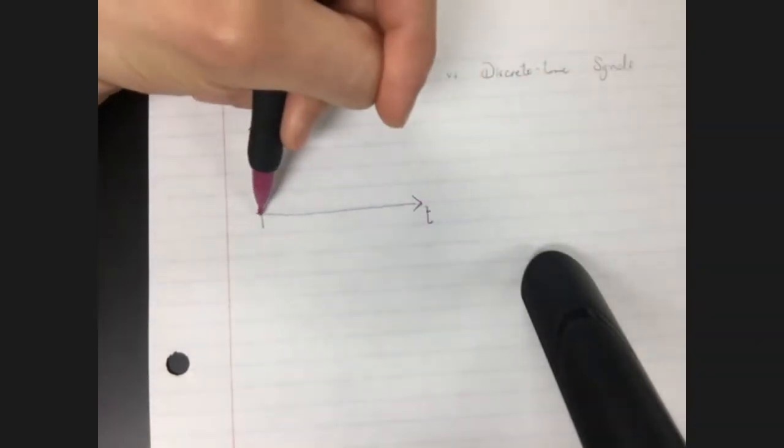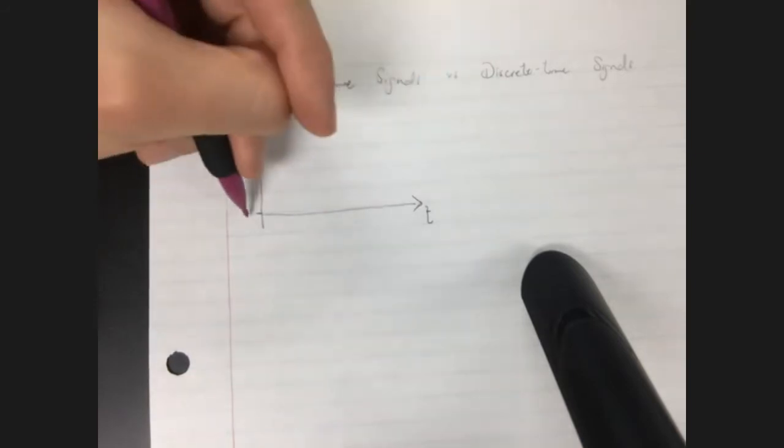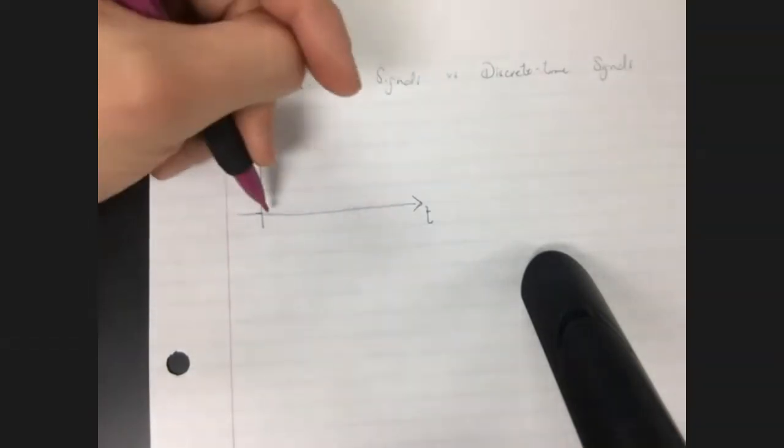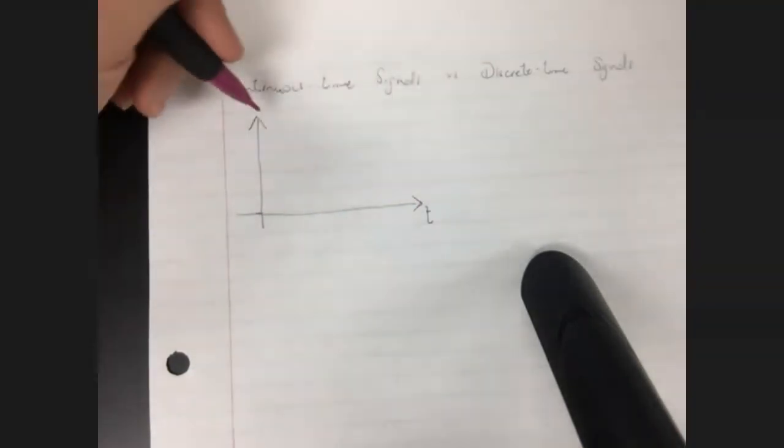So pretty much all the examples that we've done so far are continuous time signals. And what that means is that when I look at time on my horizontal axis, it's going to be essentially one continuous line, even if it's got jumps. For any value of t right here, I'm going to have a value of x of t.